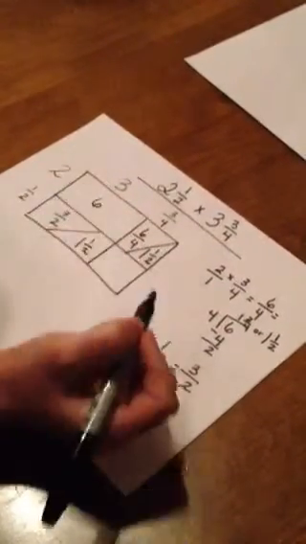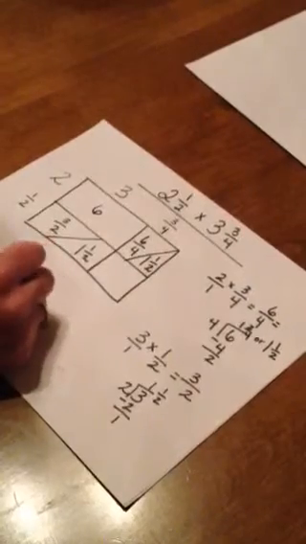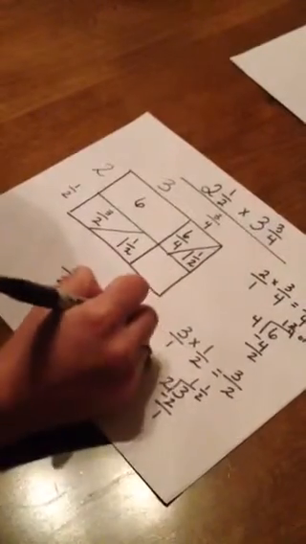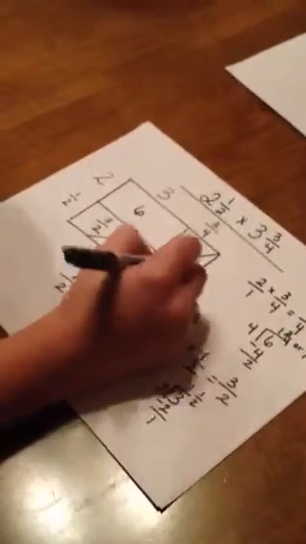Then I have my fractions to multiply. So I'm going to come down here and use my scratch paper. I multiply the numerators and the denominators. 1 times 3 is 3. 2 times 4 is 8. That's 3/8.